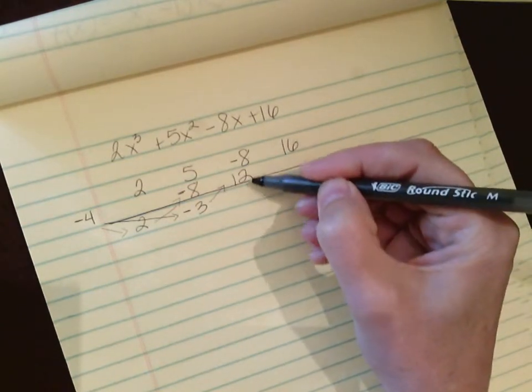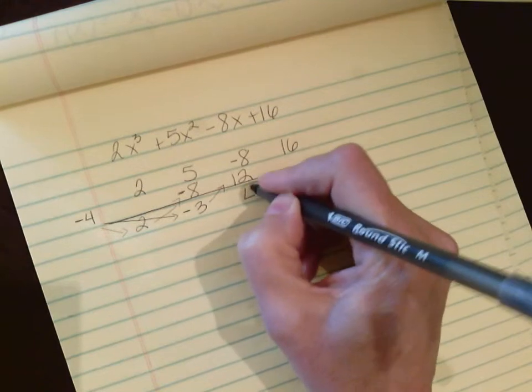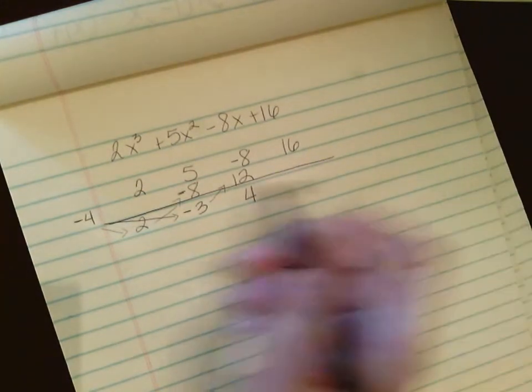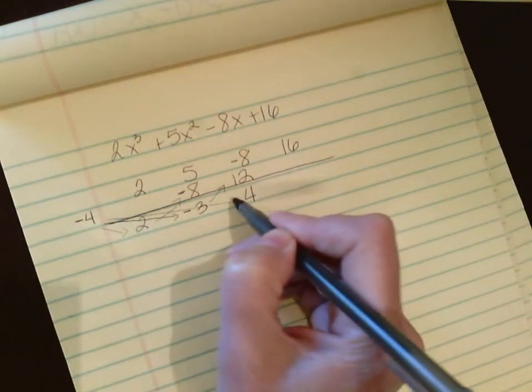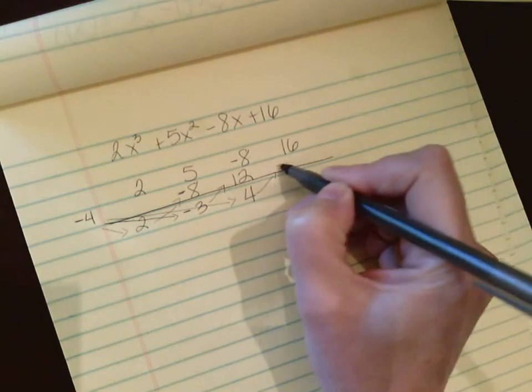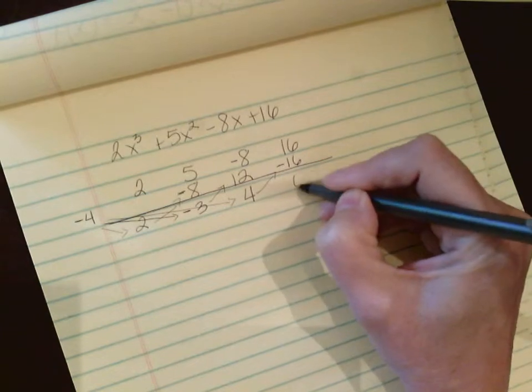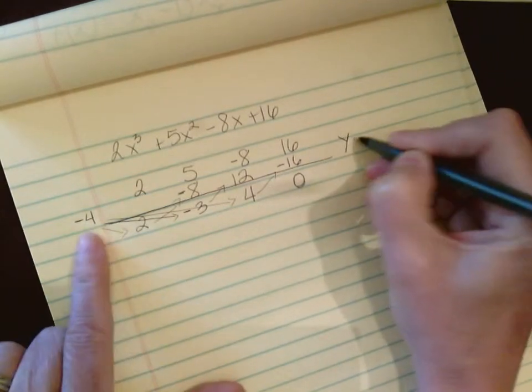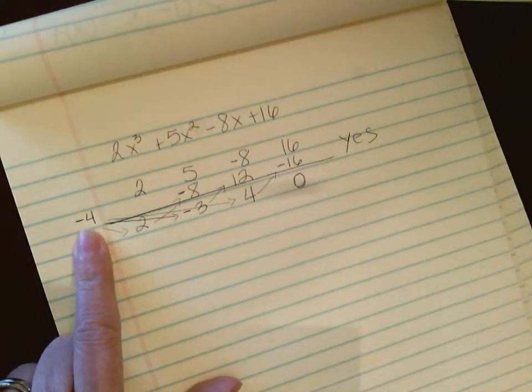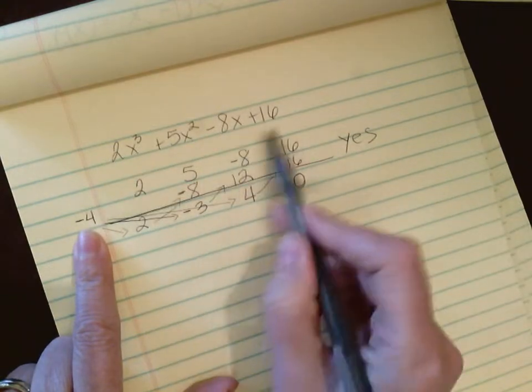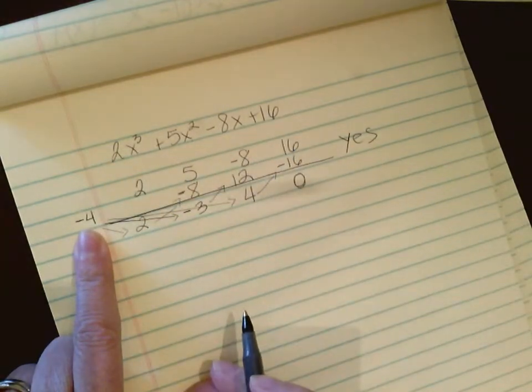Negative 8 plus 12 gives me positive 4. And then the last one, negative 4 times positive 4 gives me negative 16. So when I add these down, that gives me 0, which means, yes, this negative 4 is a 0 or a solution to this function.